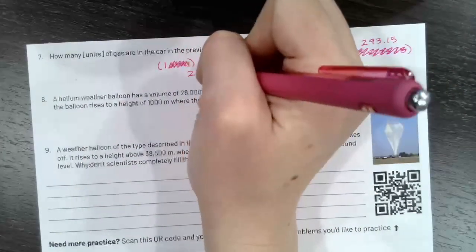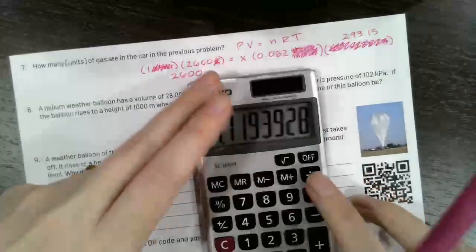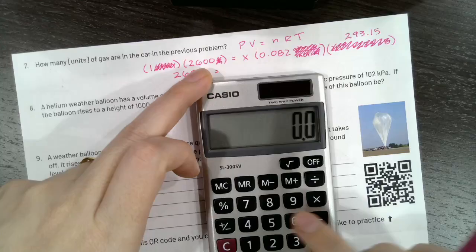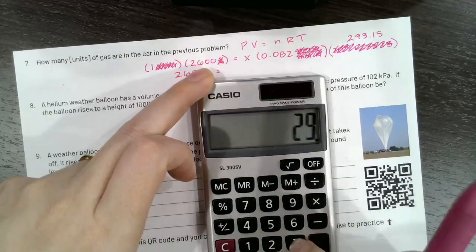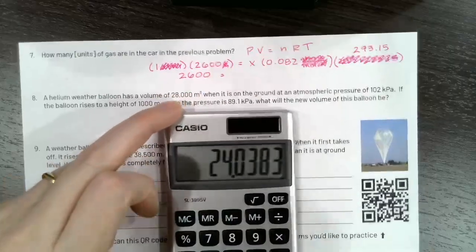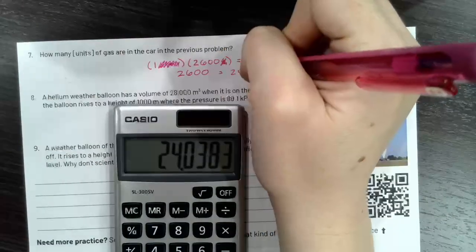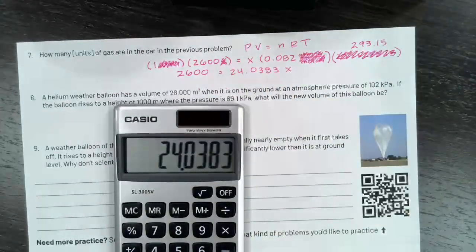It's 2,600 on one side. Over here, we're going to do 0.0. Wait, hold on. What happened there? 0.082 times 293.15. All right, we've got 24.0383 times x. Can you solve that?